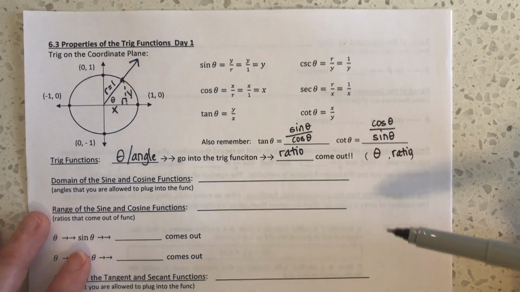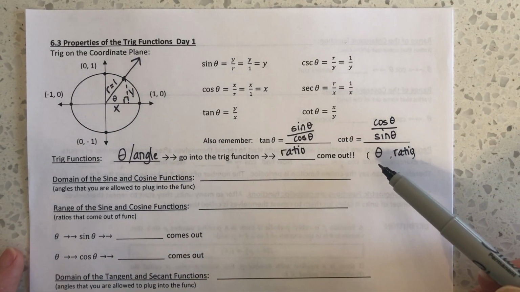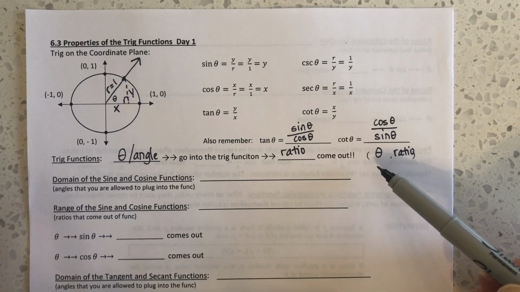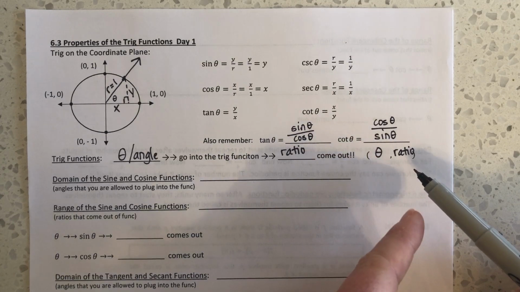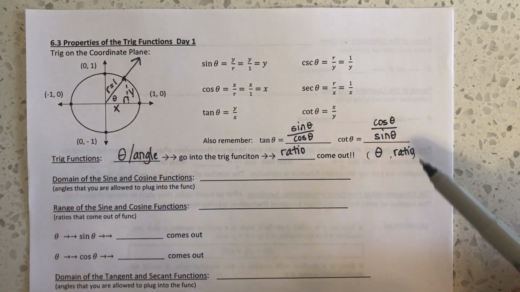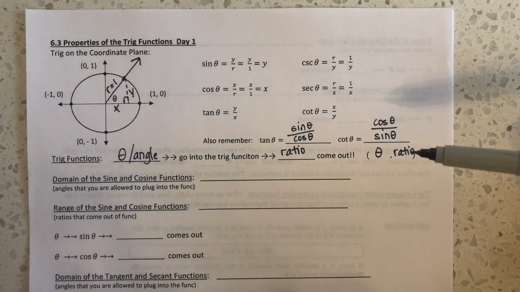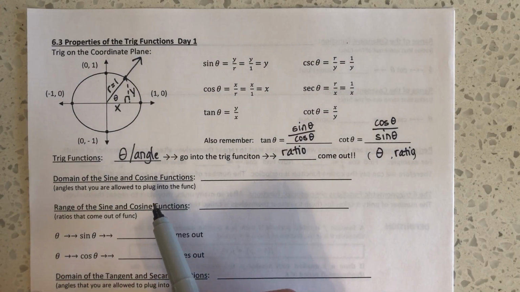So when you start being asked what are their domains and ranges, remember, their domain is going to be who are you allowed to plug in? What angles are you allowed to plug into that trig function? And then their ranges are going to be their y values. Their y values are going to be ratios. So the range is going to be what ratios come out of each trig function. Okay? All right, let's do the sine and cosine first because they're probably the easiest.